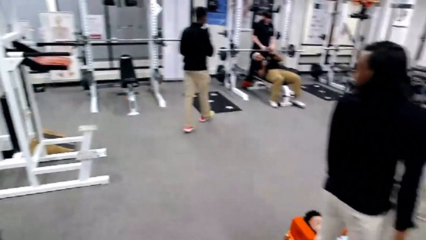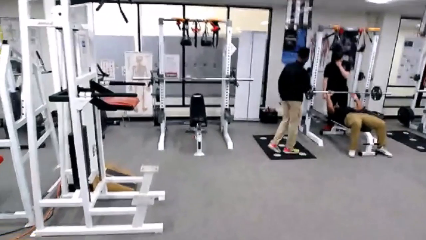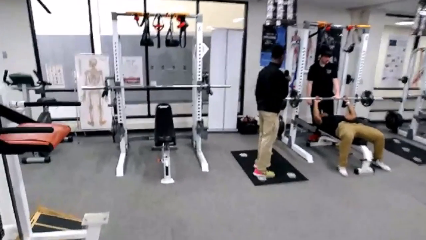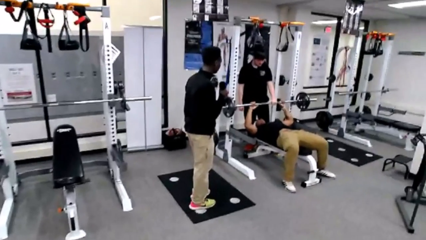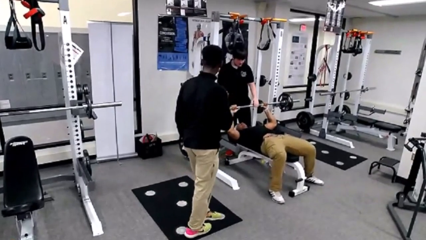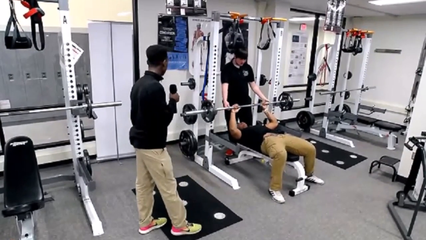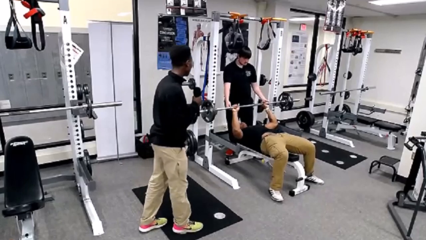Over here we have the bench press. There are 5 points of contact. Make sure there's always a spotter, and the person lets them know how many sets and reps. And when bench pressing, make sure you always have collars on the weights.